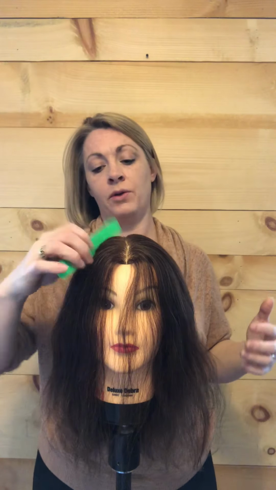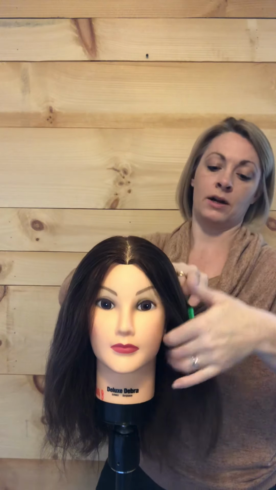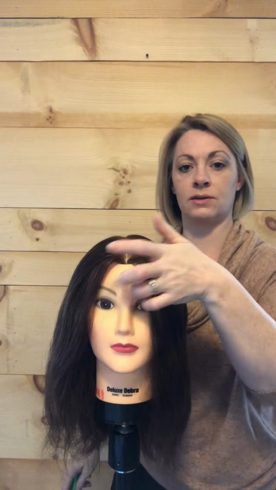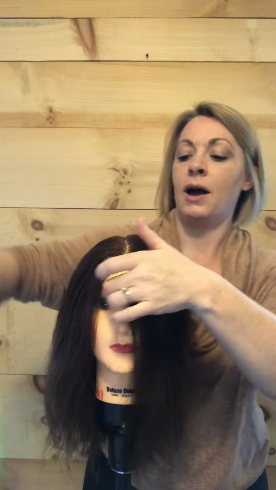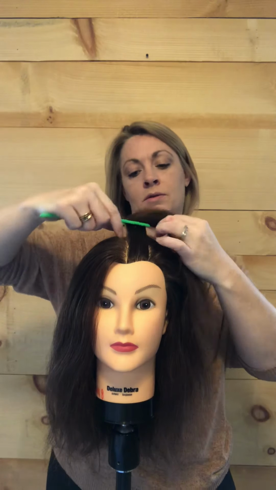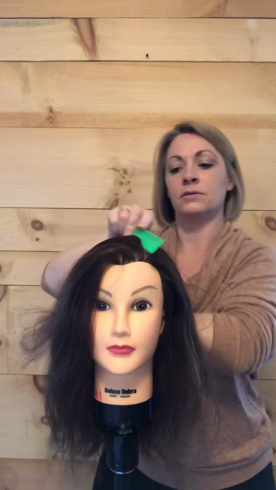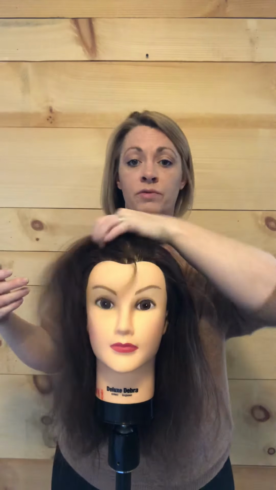Another thing we talk about is distribution. Distribution is how you're moving the hair around the head, where you're distributing it. So I'm distributing the hair straight down when I do this. I'm distributing the hair forward when I comb it like this. I'm distributing the hair to the side when I do this. So distribution is really just how you move the hair around the head.